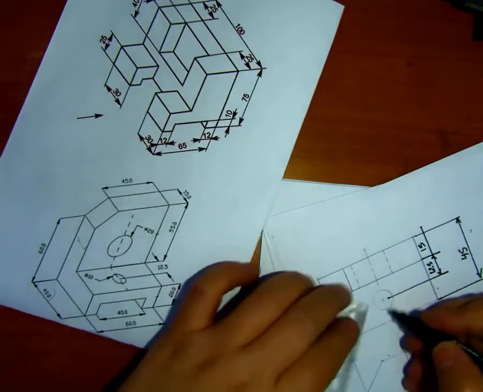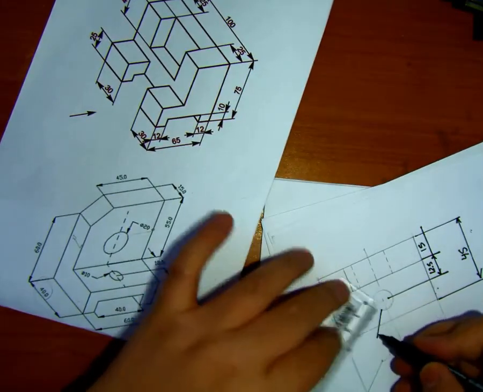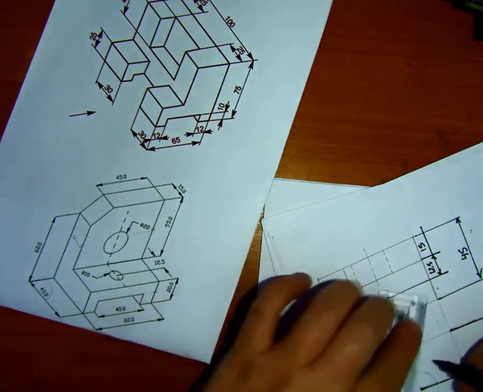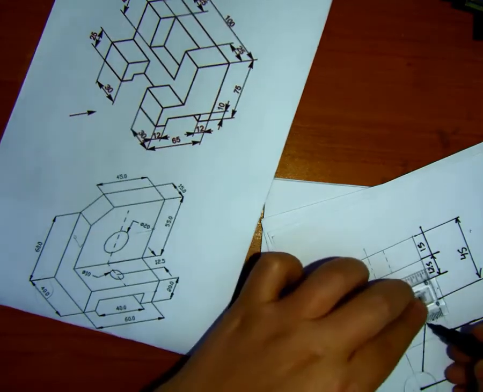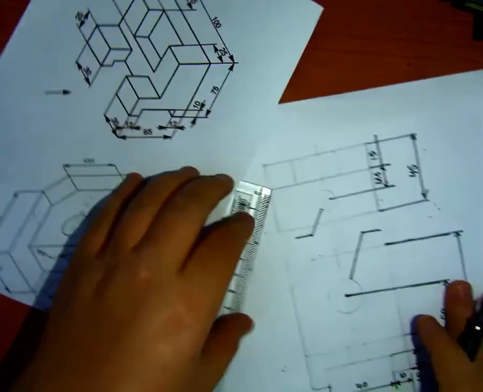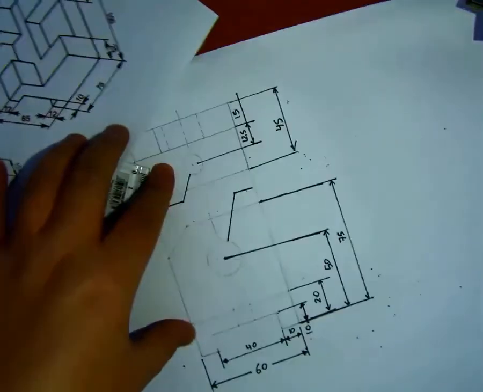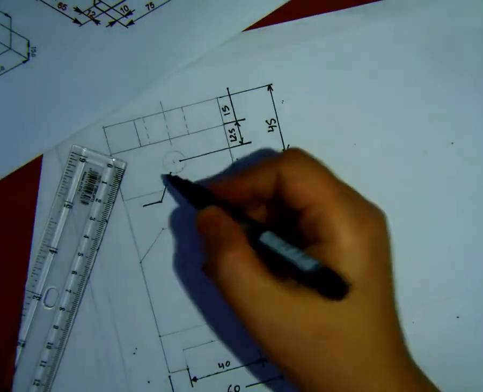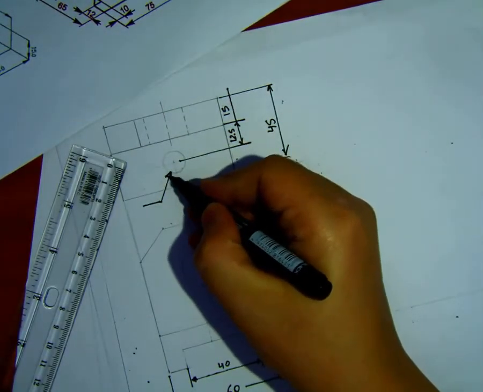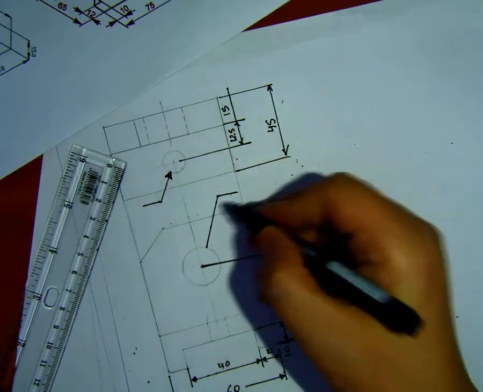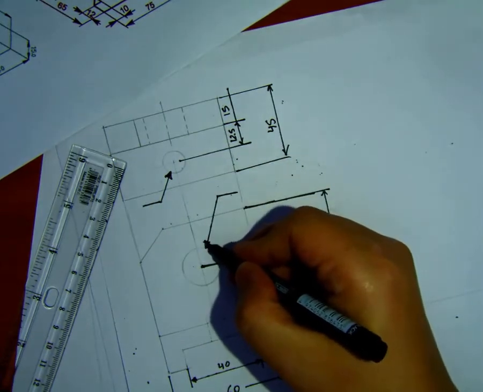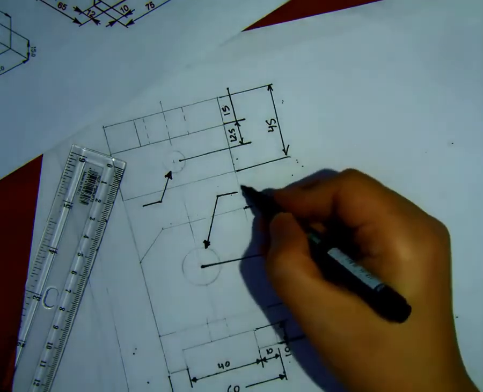Don't forget to add 2 leaders, one for this circle and one for this circle.